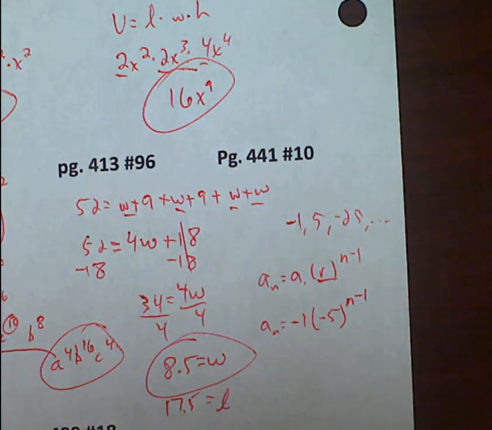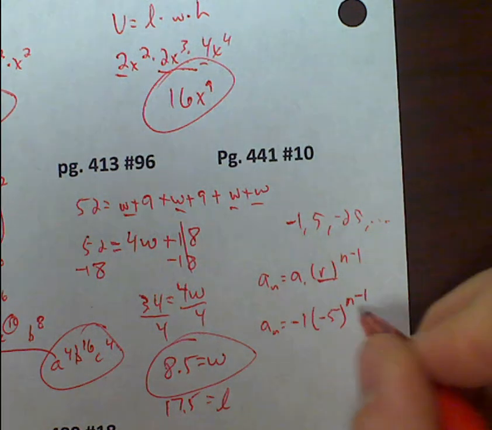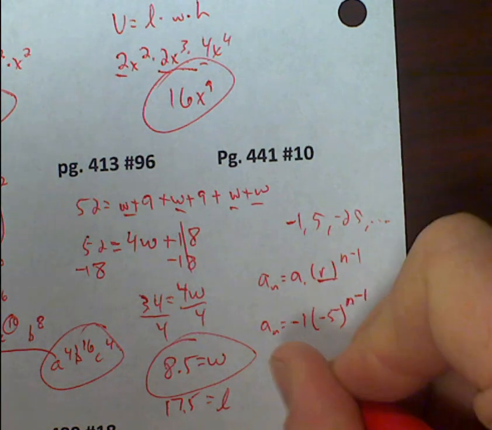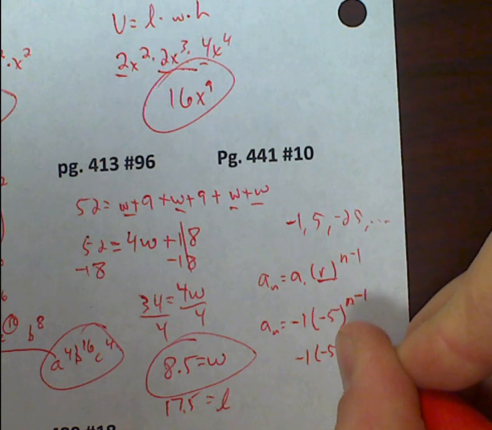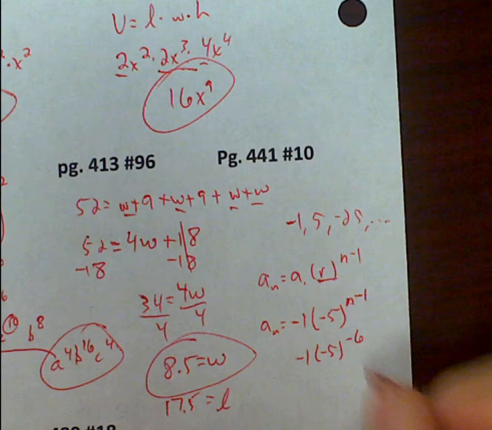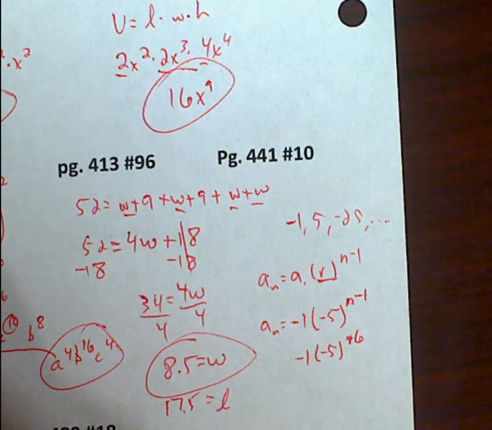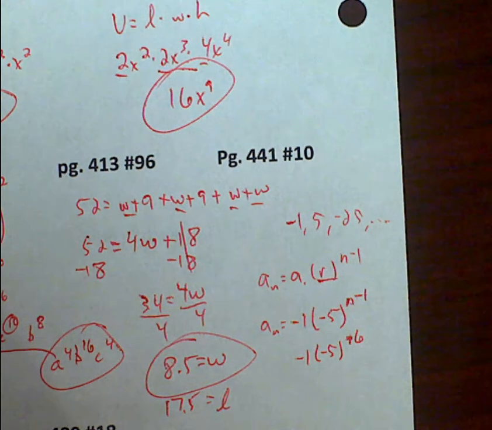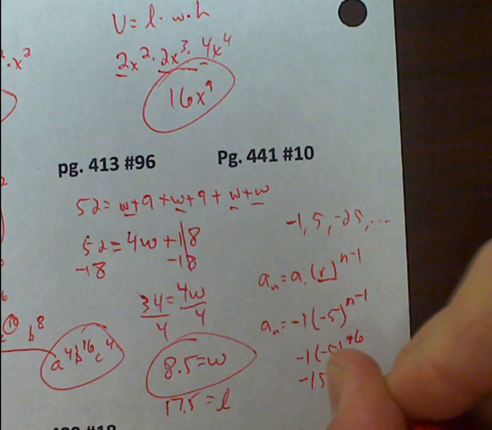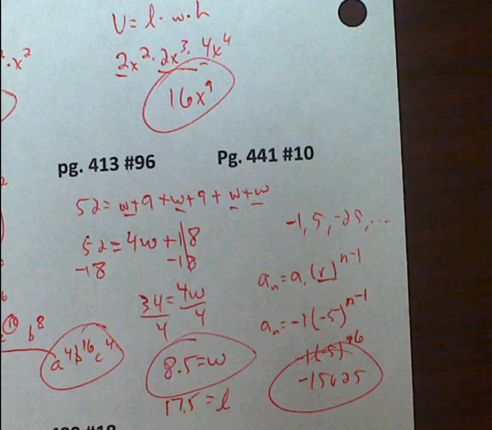They want me to find the 7th term. 7 minus 1 is 6, so that'd be -1 times -5 to the power of 6. To the positive 6. -1 times -5 to the positive 6 would give me -15625.